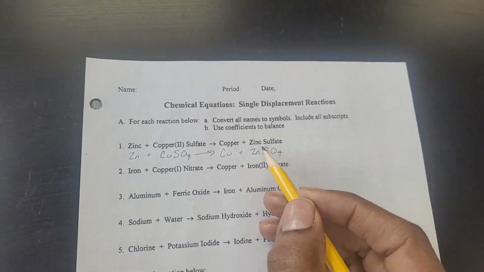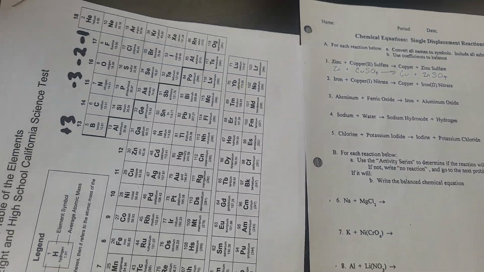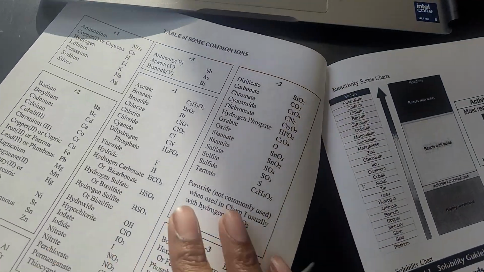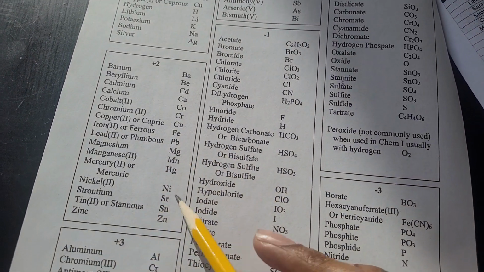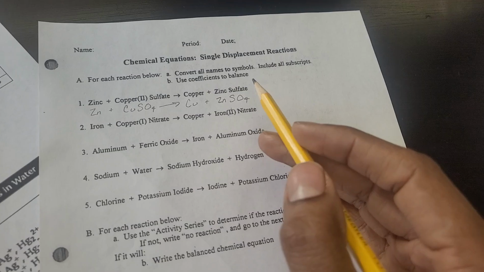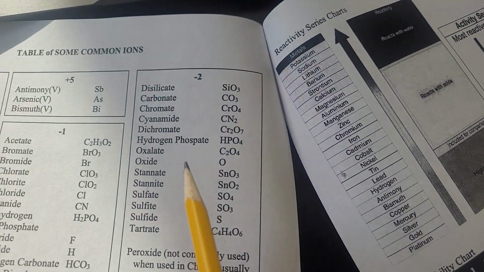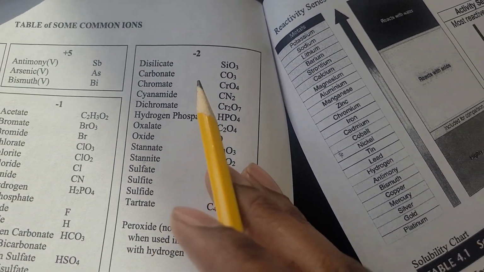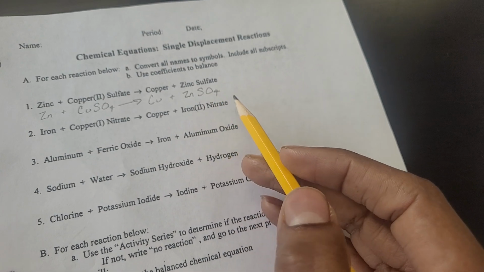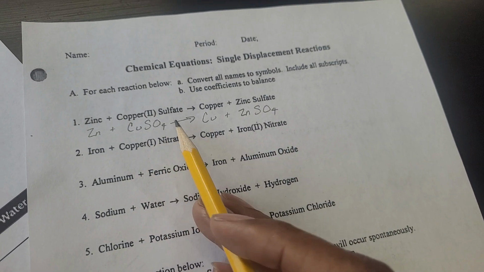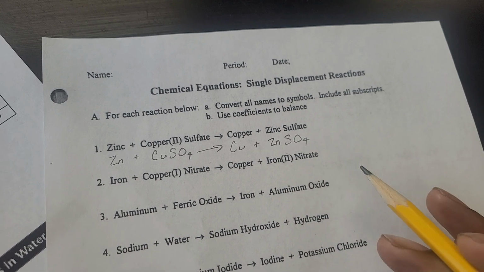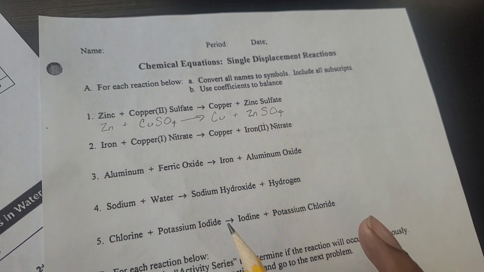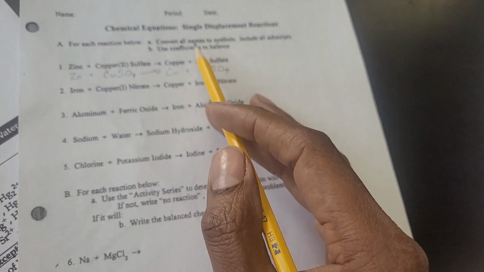And the charge for zinc is, go back to my polyatomic ion chart. Zinc is +2, and sulfate has a -2 charge. So that's how I know that it is ZnSO4, just like this was CuSO4. So this is already done. It's already balanced, so this one was easy. So that's what you're doing for all these. Make sure you balance them.